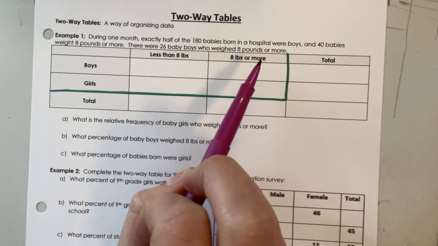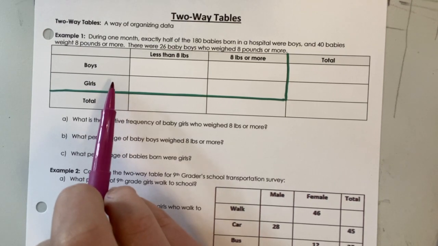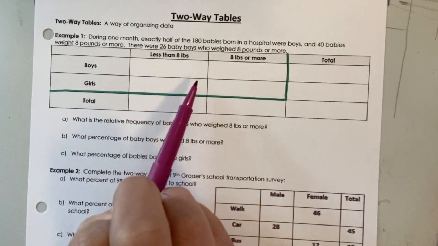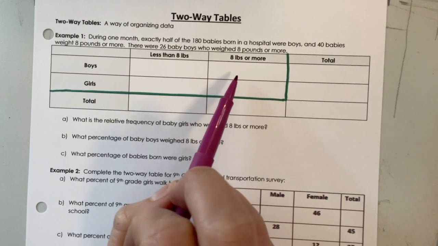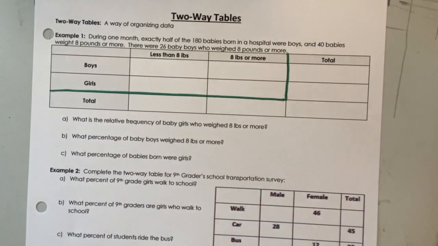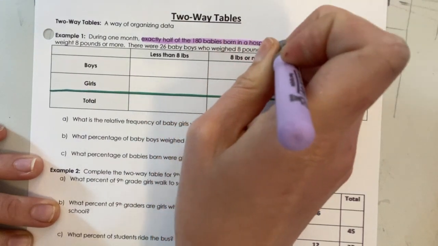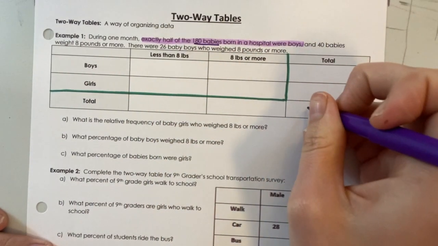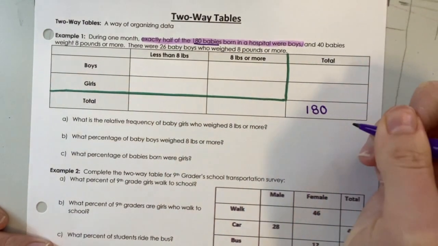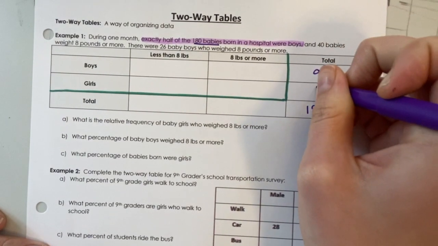So they're giving me this information. They're giving me information about boy versus girl, and they're giving me information about being less than 8 pounds or 8 pounds and more. They're also telling me how many total babies were born. So let's fill in that information that they gave me directly. So they told me exactly half of the 180 babies born in the hospital. So that's our first number, 180 babies. I know that exactly half were boys, which means that the other half had to be girls.